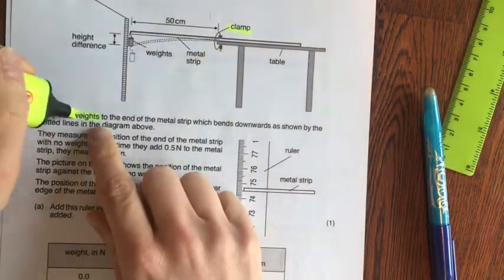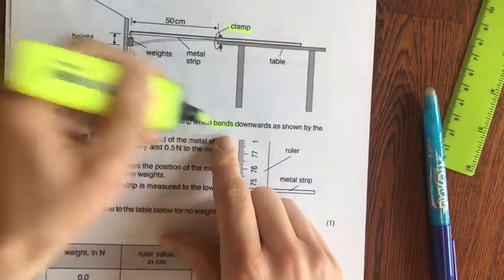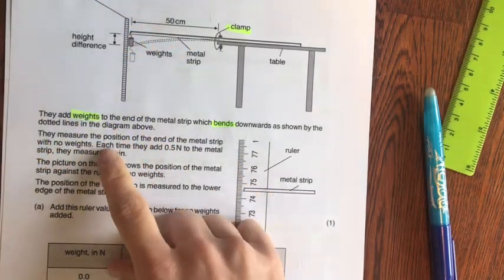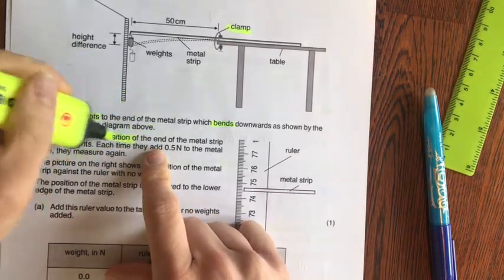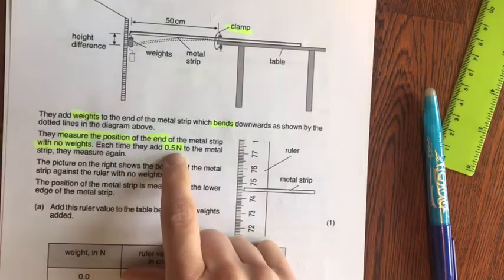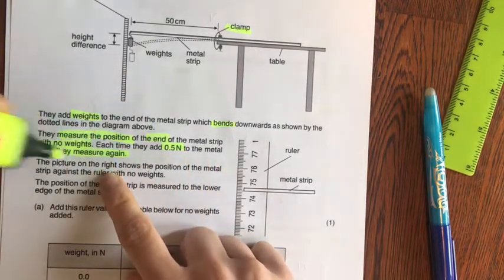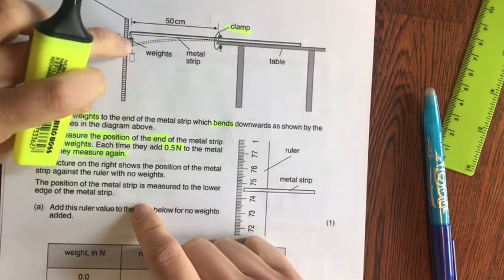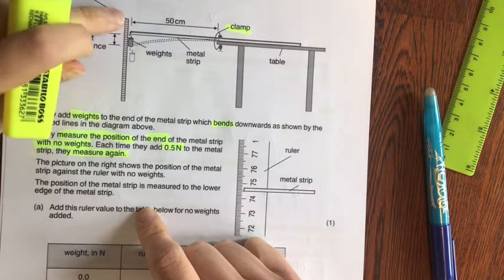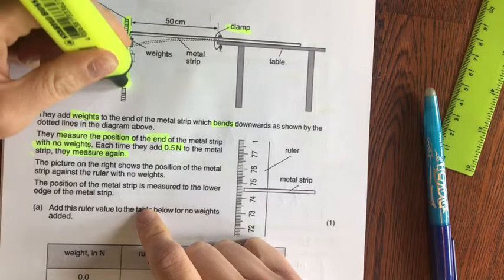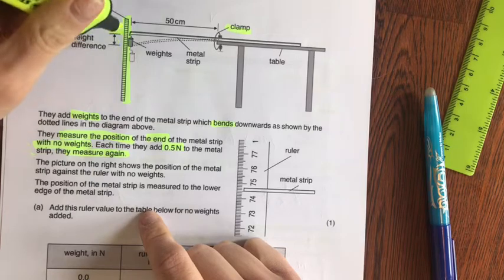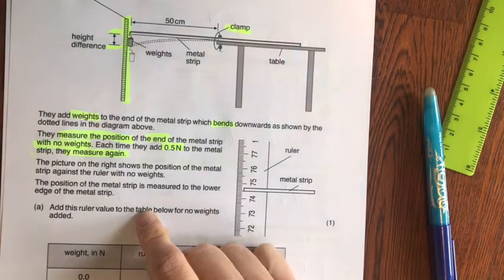So they add weights to the end of the metal strip, which bends downwards as shown by the dotted line on the diagram above. They measure the position of the end of the metal strip with no weights. Each time they add 0.5 newtons to the metal strip, they measure again. So every time they're adding a weight onto here, they're measuring, oh no, sorry, the ruler's here. So as they do it, what they're doing is measuring between the point which was 0 weights and each new weight that's added. They're measuring that.